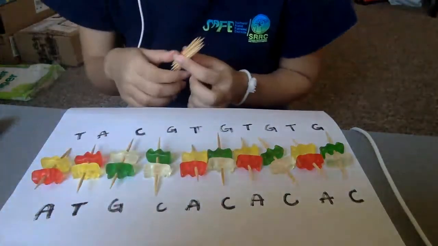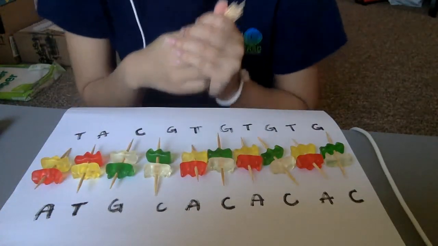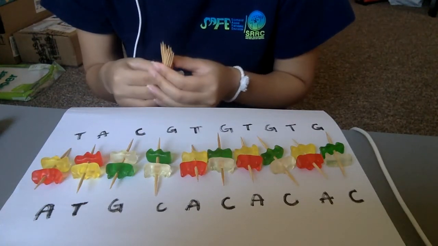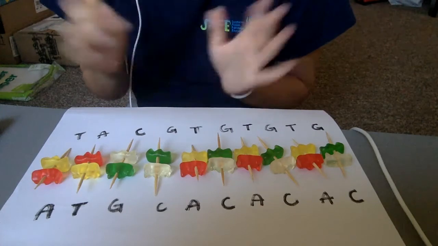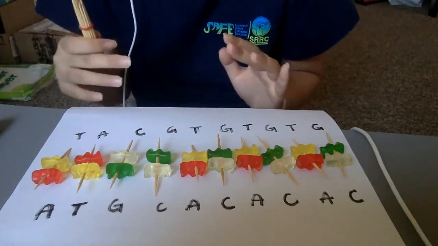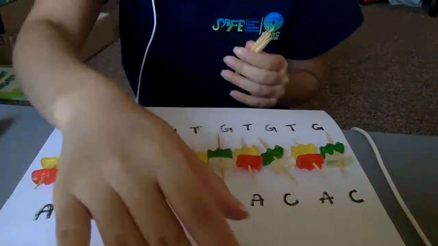That's okay. As long as you have gummies and toothpicks, that's okay. We're gonna do 2 different types of models. If you don't have licorice, that's okay. I will show you a different way on how to make these models.